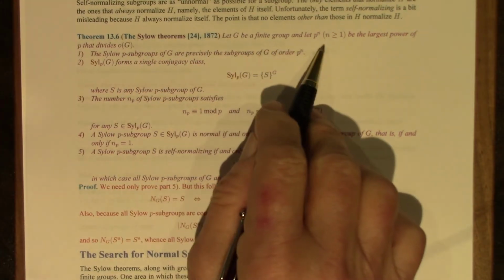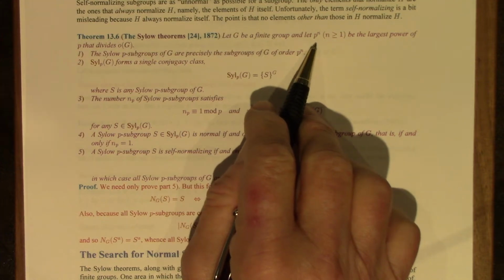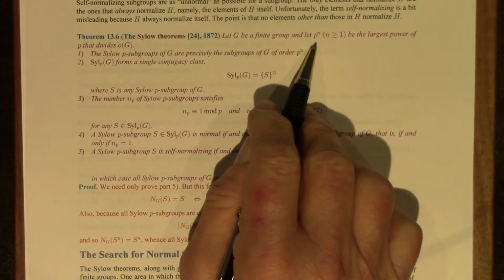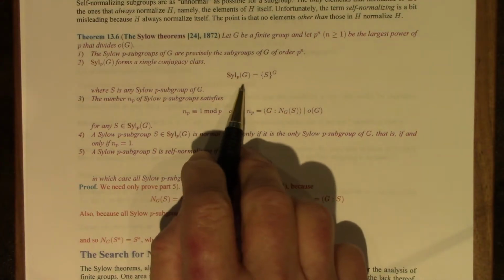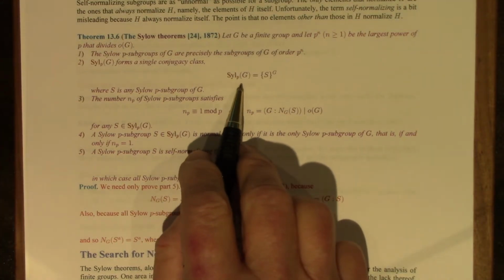If G is a finite group, and if p to the n is the largest power of the prime p that divides the order of G, then we have the following. First, the Sylow p-subgroups of G are precisely the subgroups of G of order p to the n. Second, the family of Sylow p-subgroups constitutes a single conjugacy class.